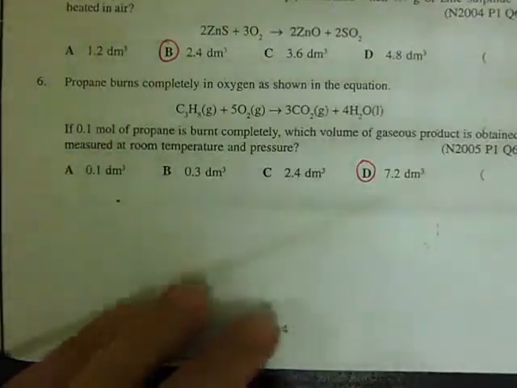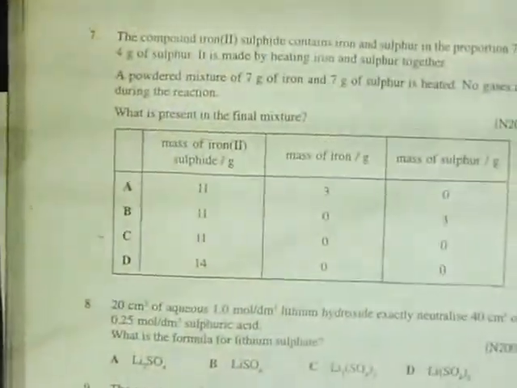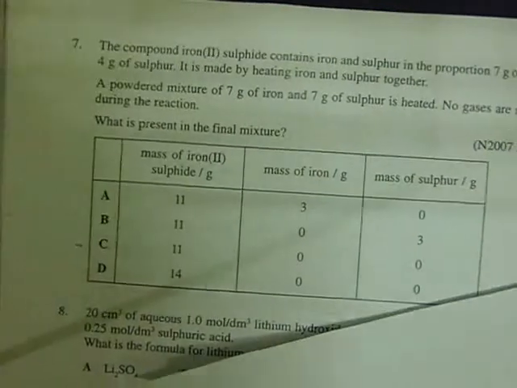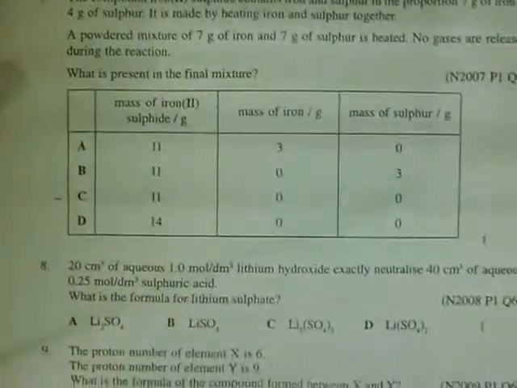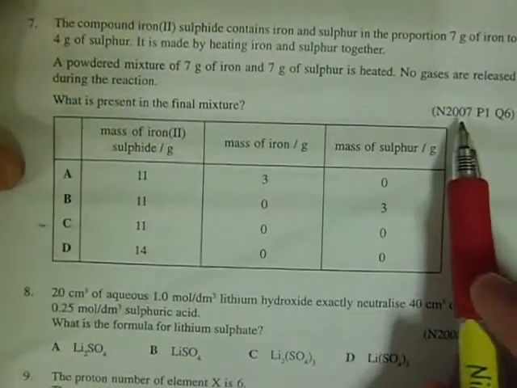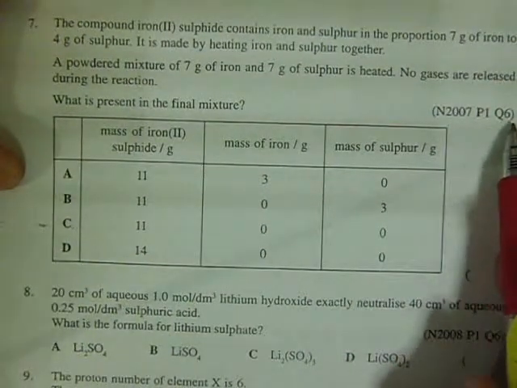Okay. Now let's go on to the next question. Now this is a long question. This one is O-Level 2007, Paper 1, Question 6.